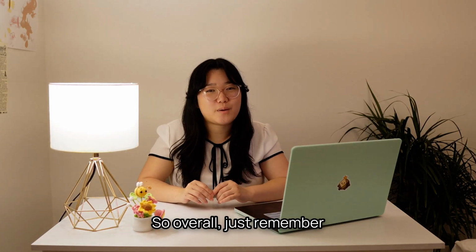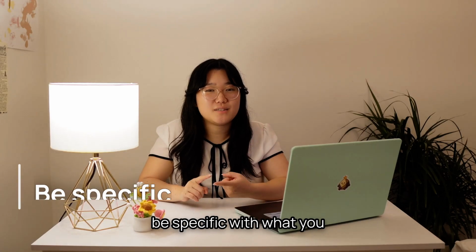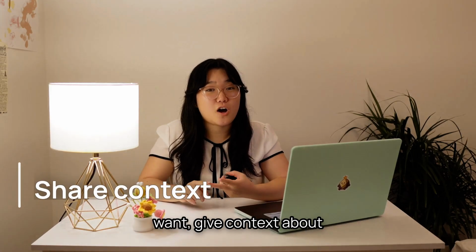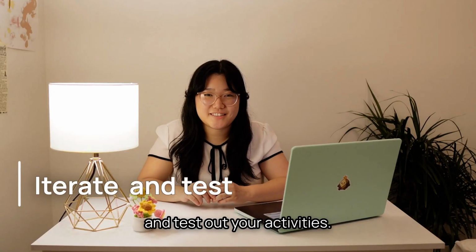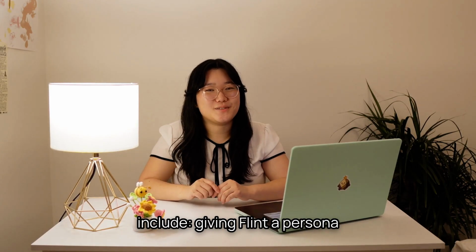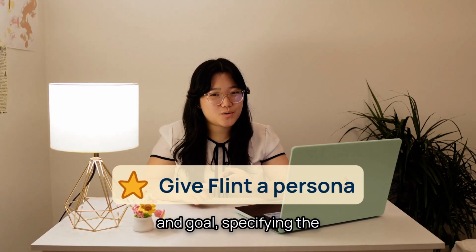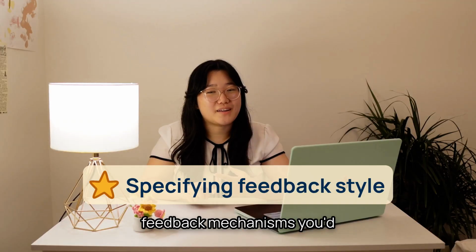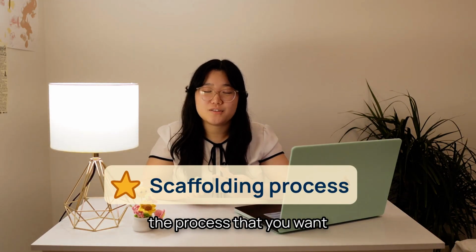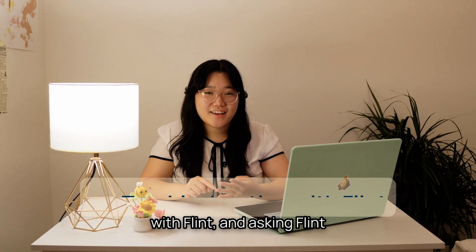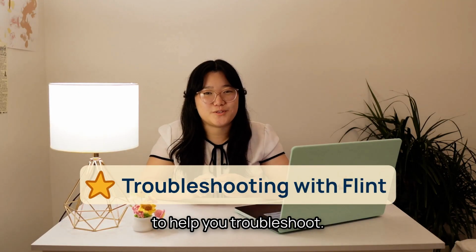So overall, just remember that it's most important to be specific with what you want, give context about your students, and to iterate and test out your activities. Some of my favorite tips include giving Flint a persona and goal, specifying the feedback mechanisms you'd like Flint to use, scaffolding the process that you want students to go through with Flint, and asking Flint to help you troubleshoot.